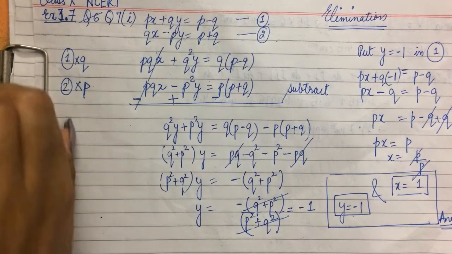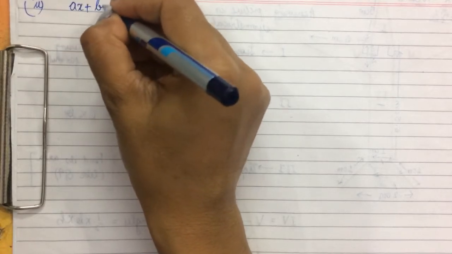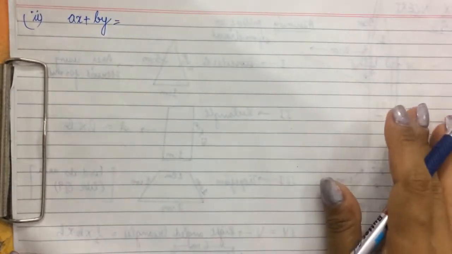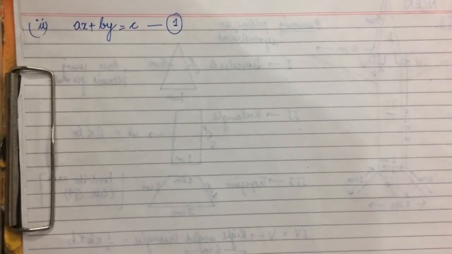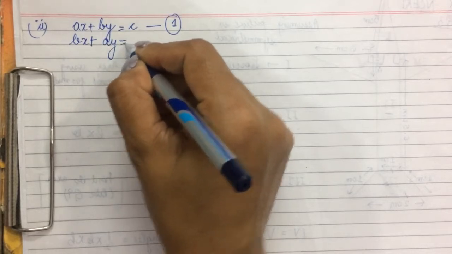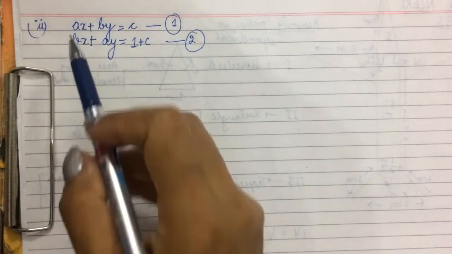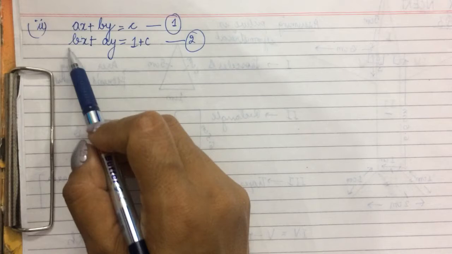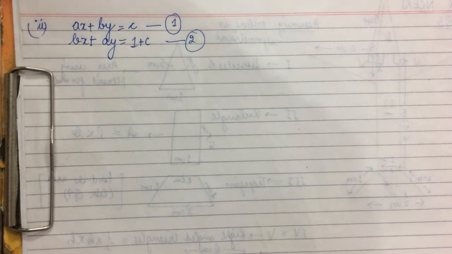Let's do the next part. Second part, we have ax plus by equals c. This is the first equation. The second equation is bx plus ay equals 1 plus c. Now this is kind of like the previous part. I cannot eliminate x, their coefficients don't match. I cannot eliminate y, their coefficients don't match. I'll have to multiply them with a number so that the coefficients match.